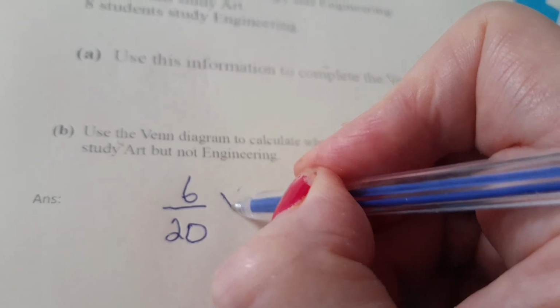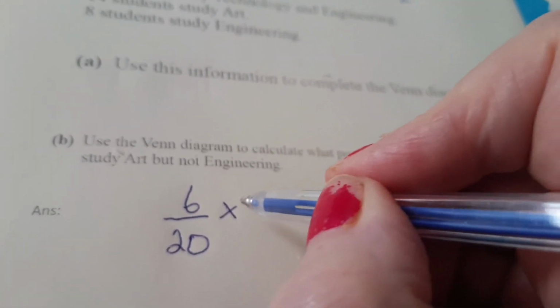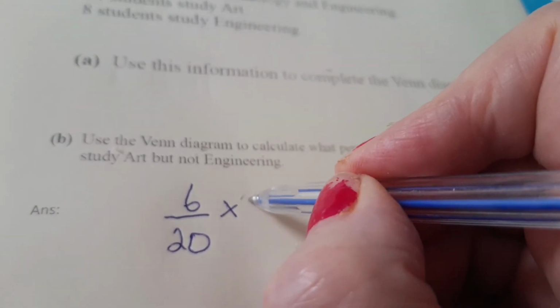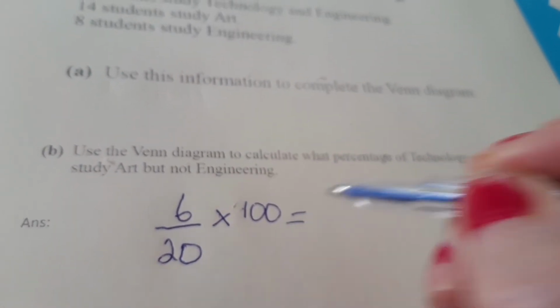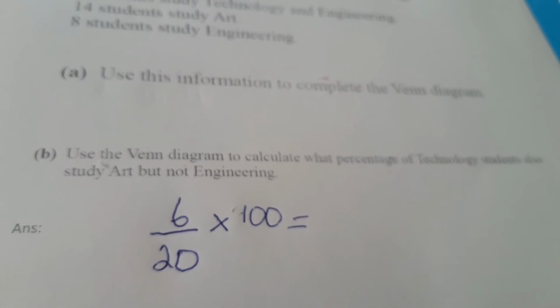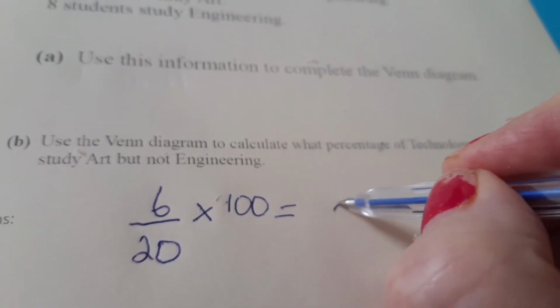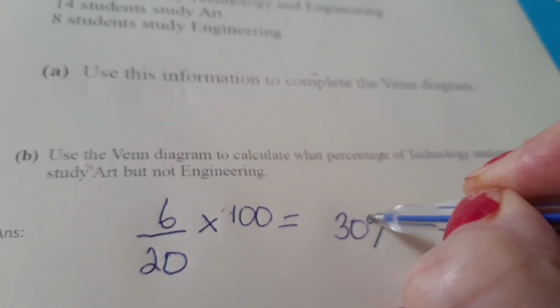To make it into a percentage, you might know how to do that already, but multiply by 100. 6/20, put it into your calculator, times 100 is 30%. Okay. Next question.